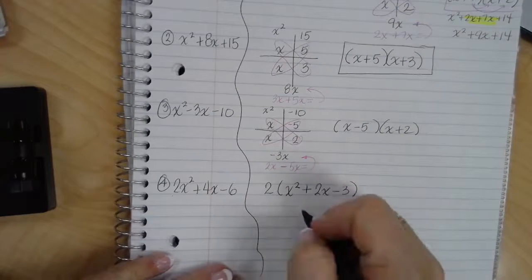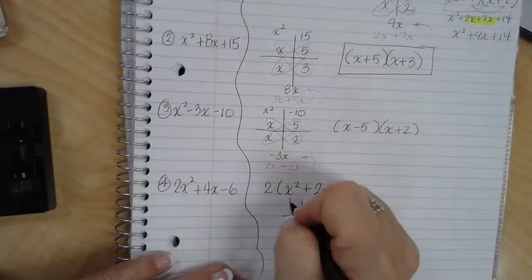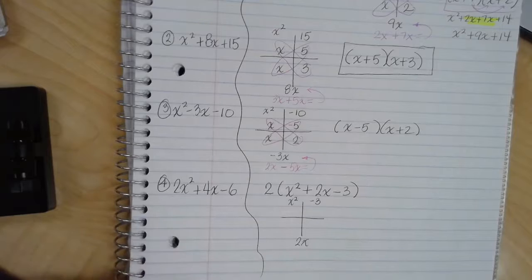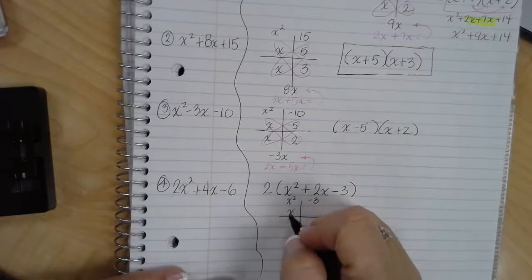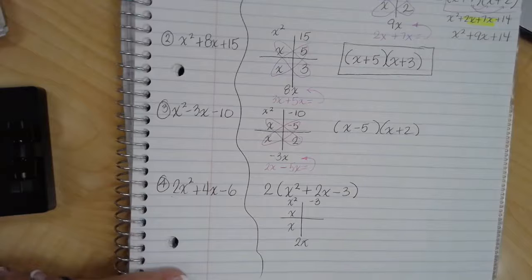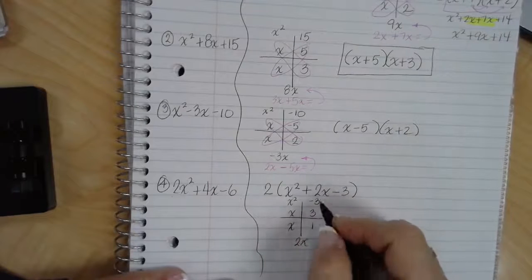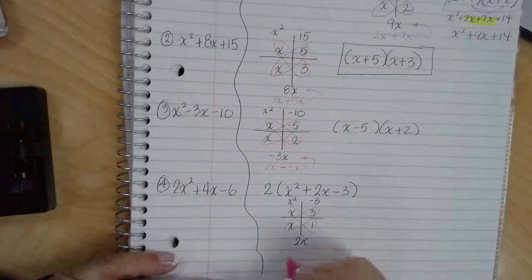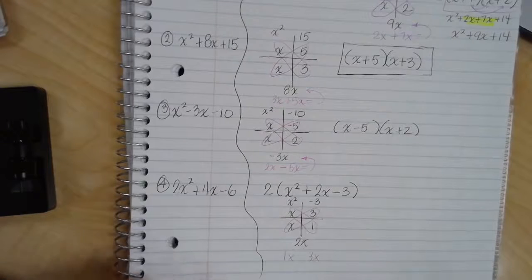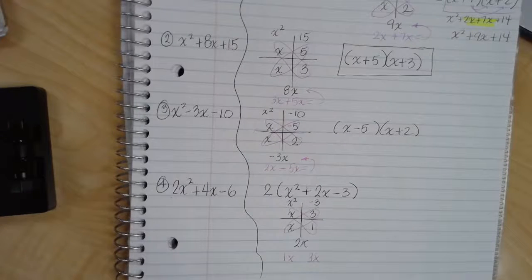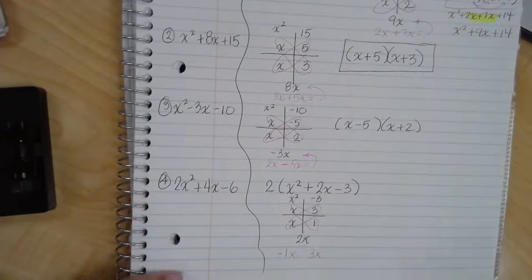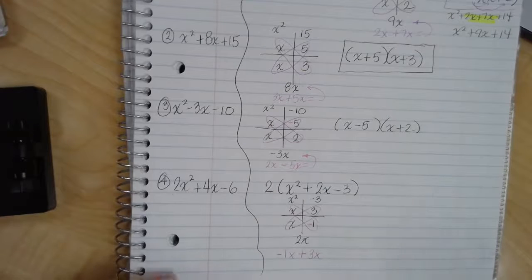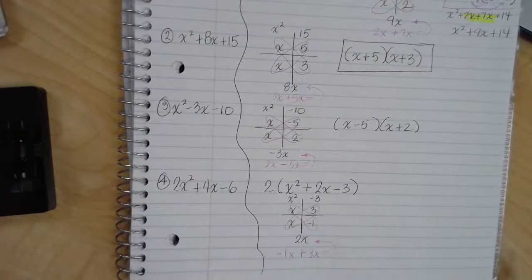Once I have that factored out, now I'm going to do my t. So I have x squared, negative 3, positive 2x. What makes x squared? x and x. What makes negative 3? 3 and 1, and one of them has to be a negative. So let's see if we can figure out which one. Do my little crossing here, and I get 1x, and I get 3x. Now, I want it to be a positive 2x, which means 1 has to be negative, 3 has to be positive. So 1's negative, 3 is positive. That will give us an answer of 2x.